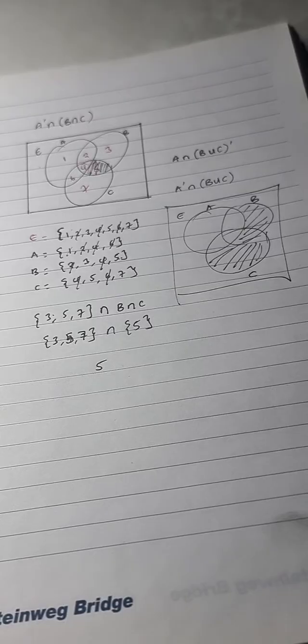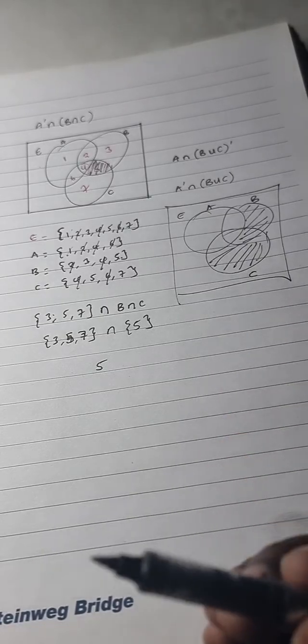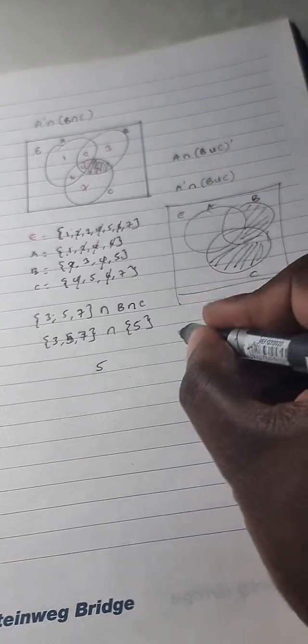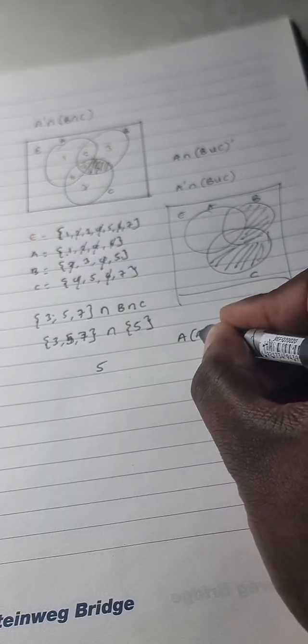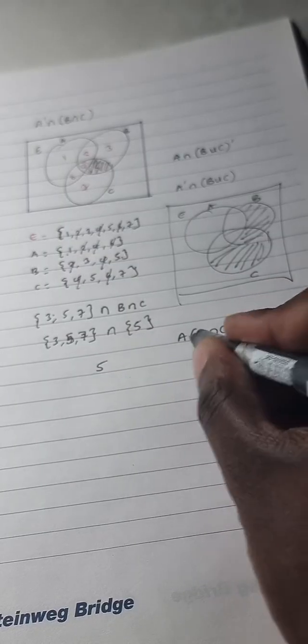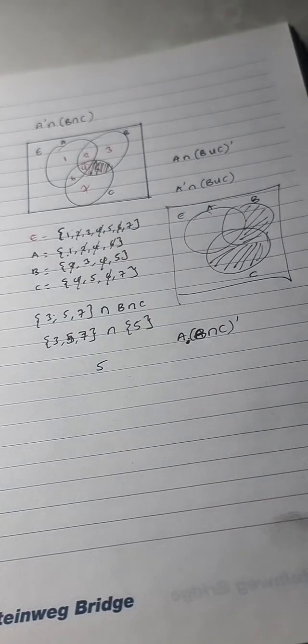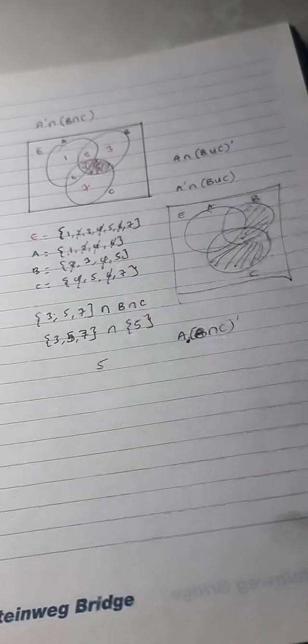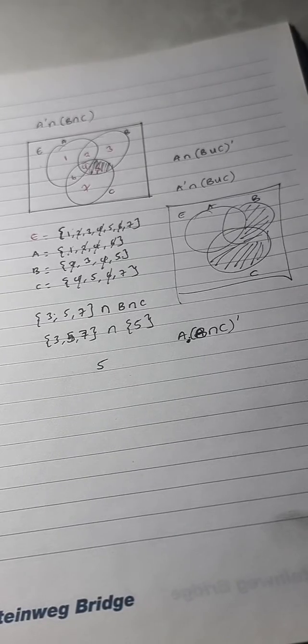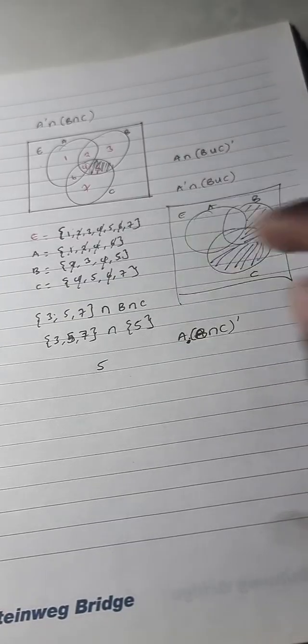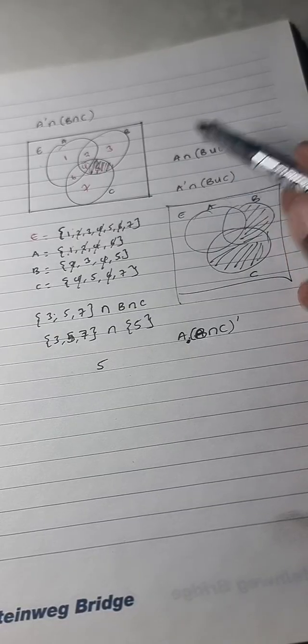If everyone was good in math, there's nothing like that. There's nothing like A complement alone. There must be something up. There must be either an intersection or a union. There will never be such a set notation. There must be something after it, just like that.